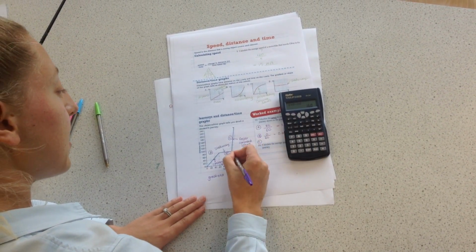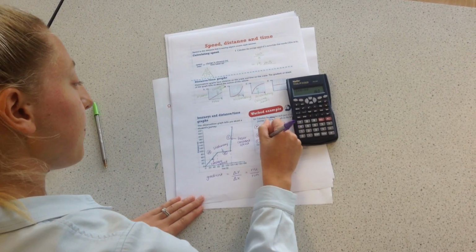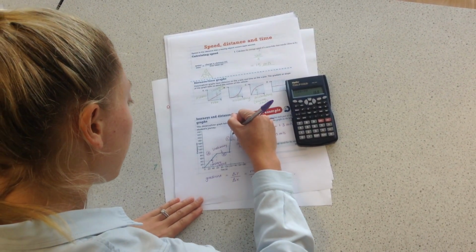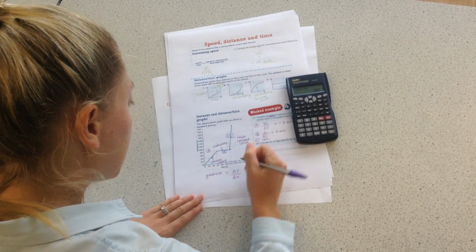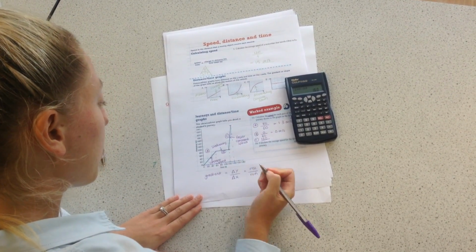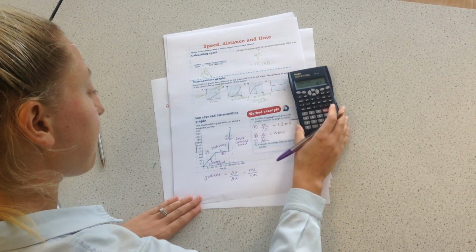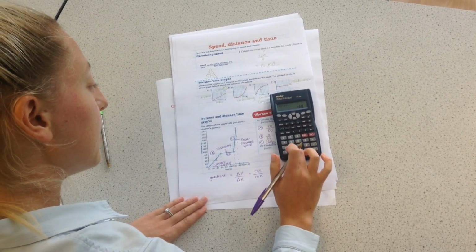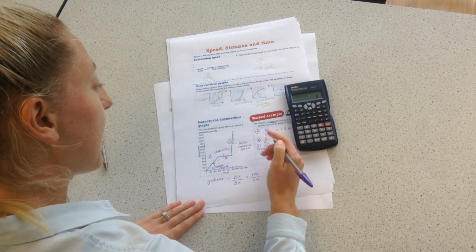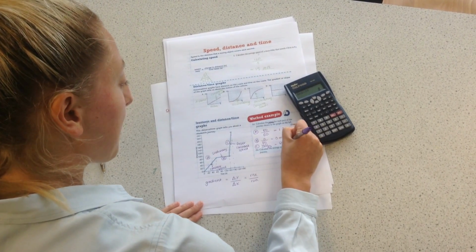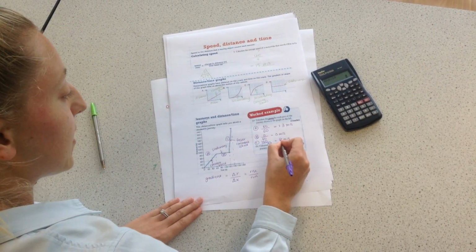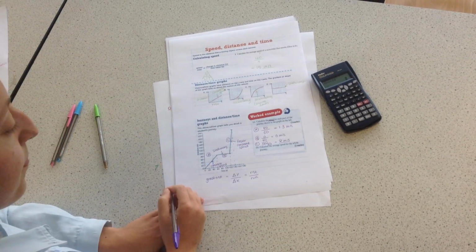So the rise here is 160 divided by my run, which is 140 minus 120, is 20. 160 divided by 20 equals 8. So you can clearly see that this line shows a faster speed than this line here.